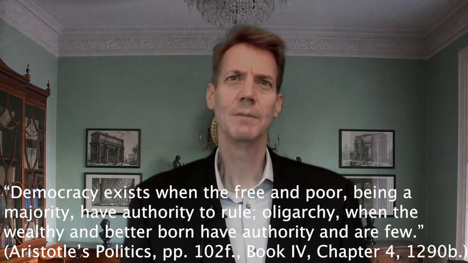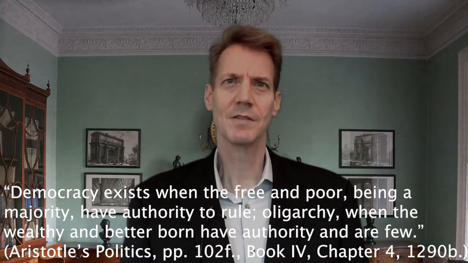Now, just as there can be different variations on the basic concept of democracy, so also there are different forms of kingship and oligarchy. The goal of political science is to explore these different forms and evaluate their respective advantages and disadvantages.